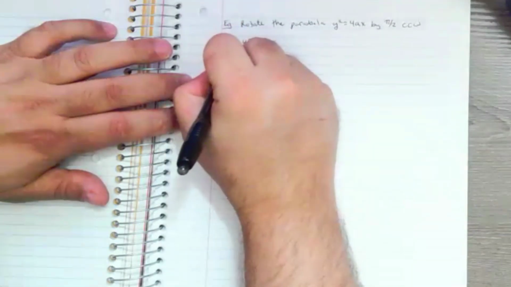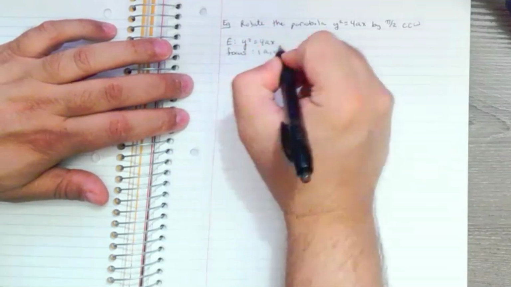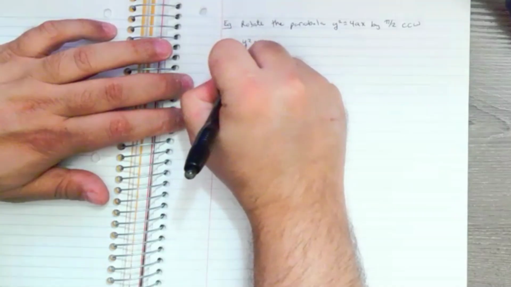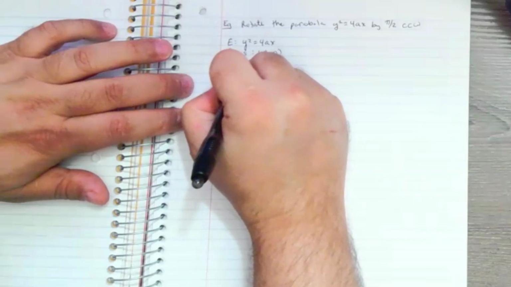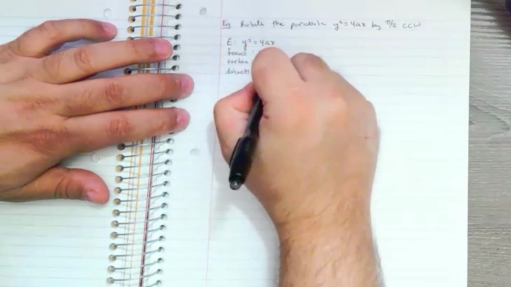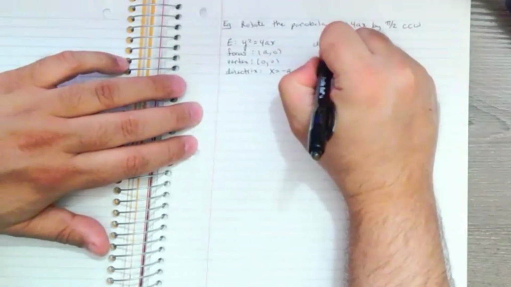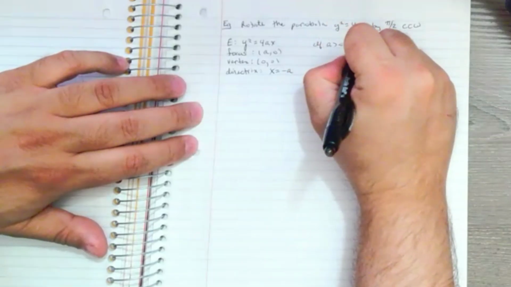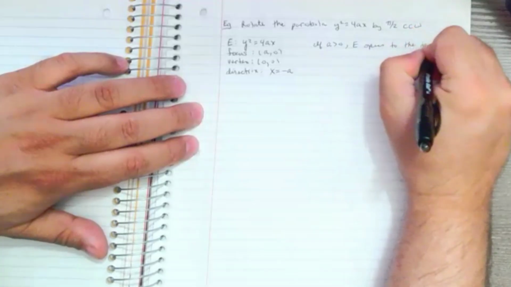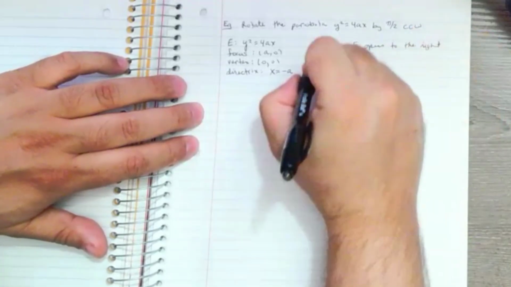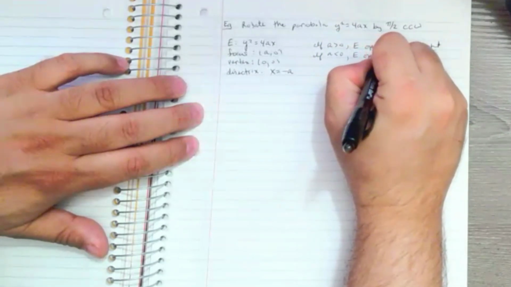This parabola has a focus at the point (a, 0). The vertex occurs at the origin, and the directrix occurs at the line x is equal to negative a. Now, if a is positive, this parabola opens to the right, and if a is negative, this parabola opens to the left.